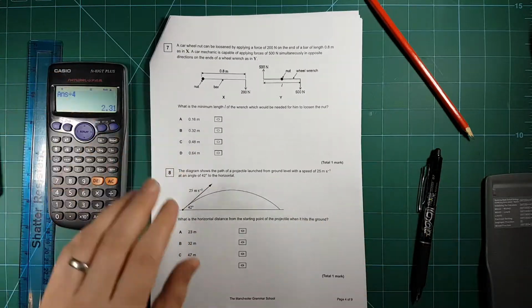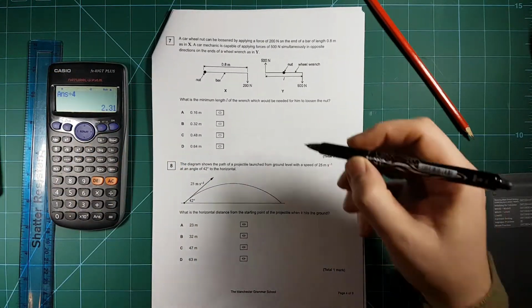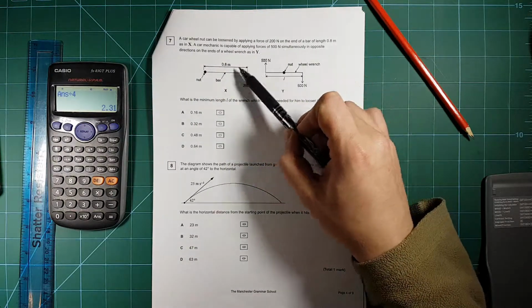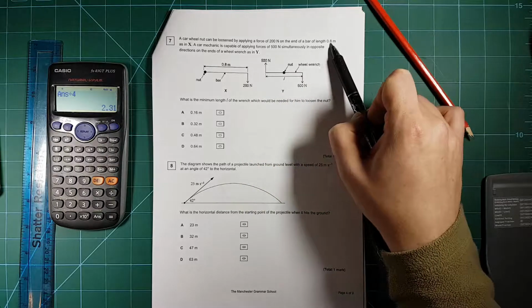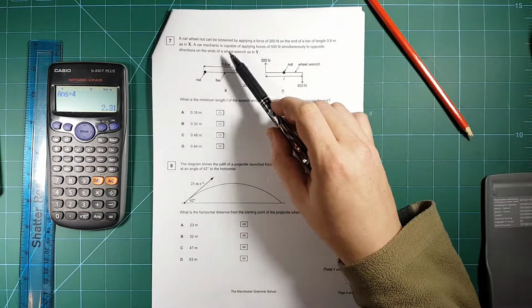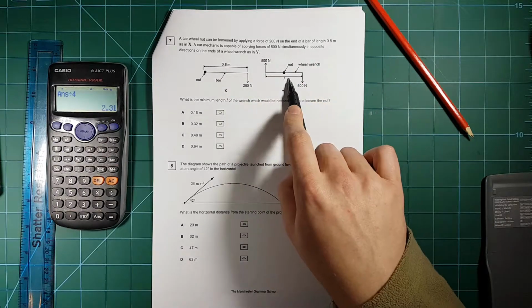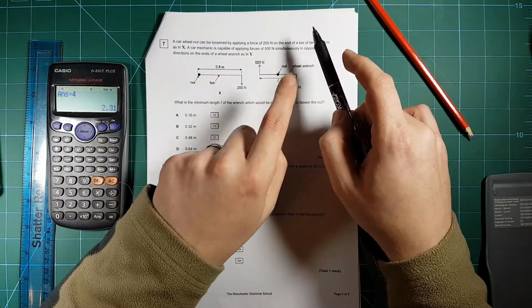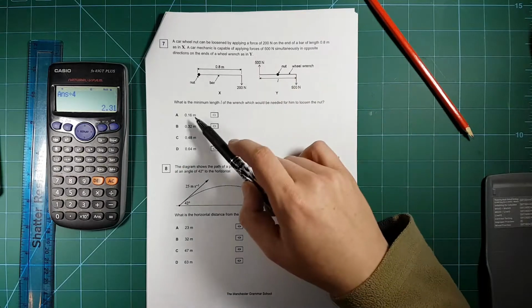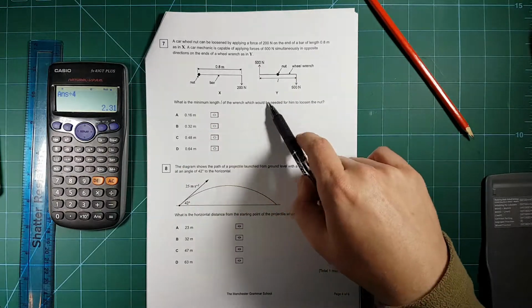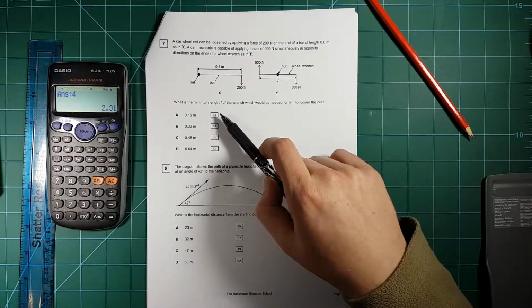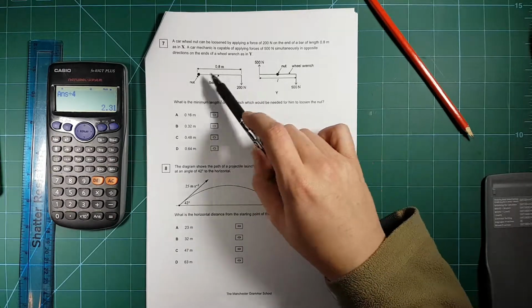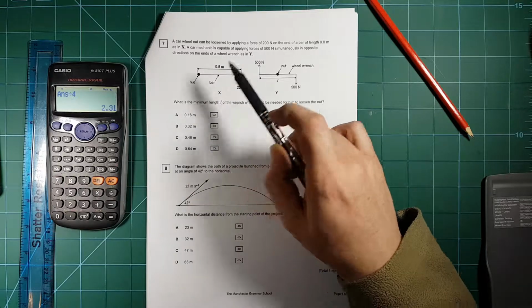Question 7. A car wheel nut can be loosened by applying a force of 200 newtons on the end of a bar that long. A mechanic is capable of applying this force, 500 newtons, simultaneously in opposite directions to a wrench Y. What's the minimum length needed for which he needs to loosen the nut? Okay, so basically we can do it with a shorter bar than this. This is quite a long bar here.